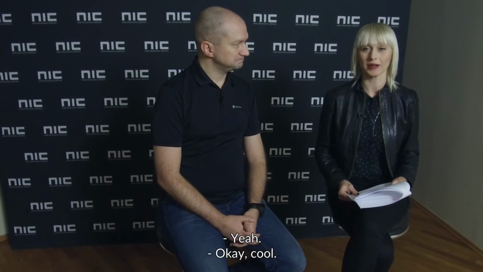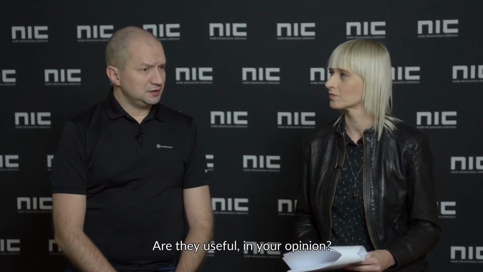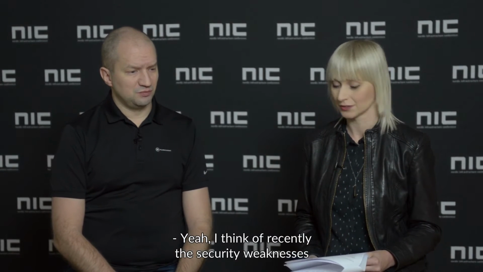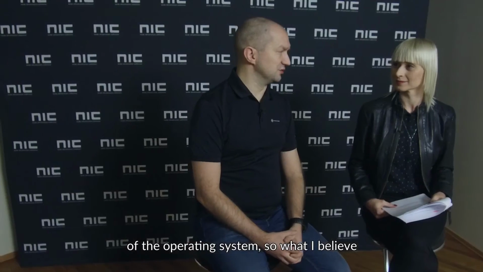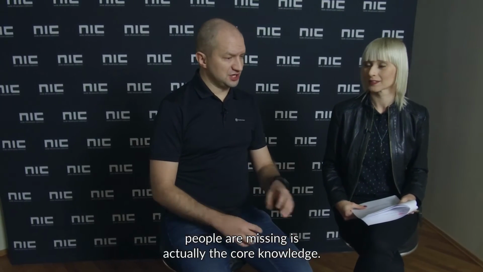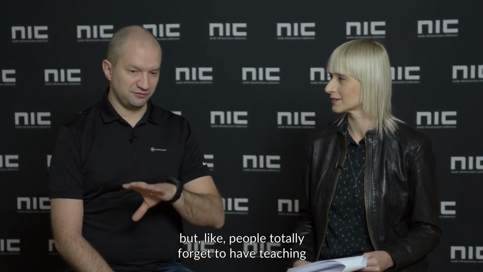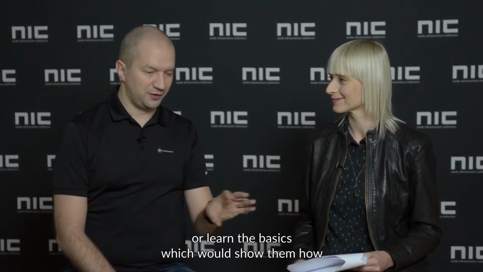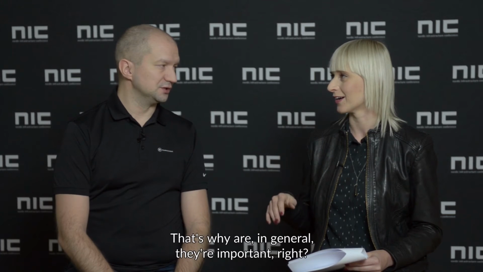Since we talk about Windows internals, do you think people who have something to do with security should know them? Are they useful in your opinion? Yeah, the security weaknesses I've found recently are basically just based on core knowledge and base knowledge of the operating system. What I believe people are missing is actually the core knowledge. Everyone learns about new products and what's new in Windows 10, but people totally forget to learn the basics, which would show them how to find those issues. I'm sure you also see situations where someone says they've got a lot of years of experience in IT, but they miss the basics. Yes, that's why they're important in general, and for security especially.